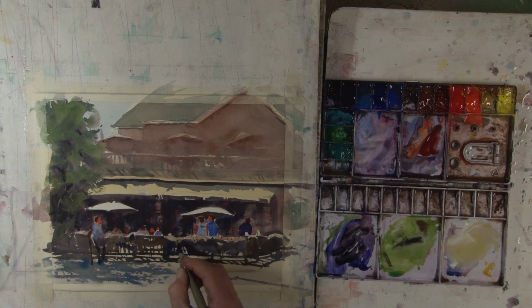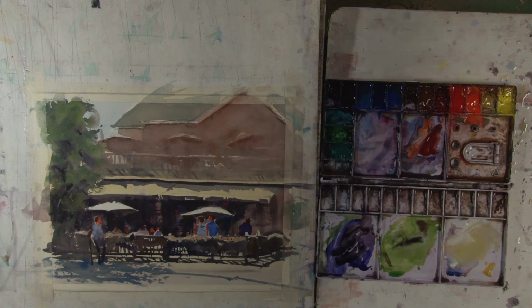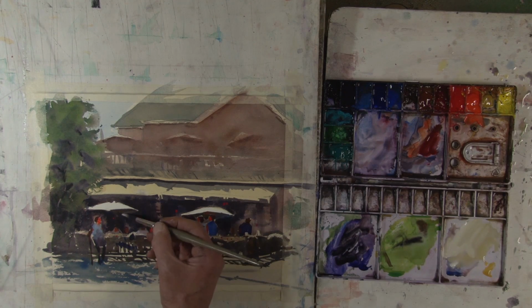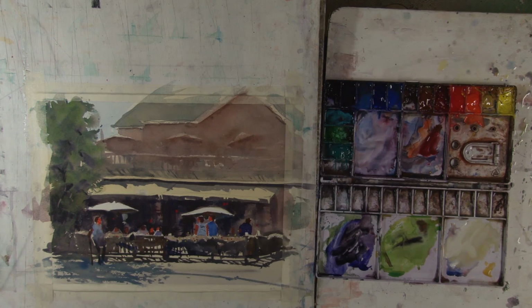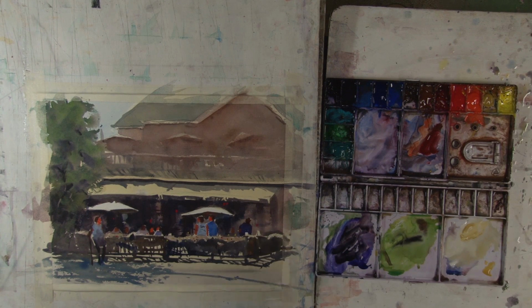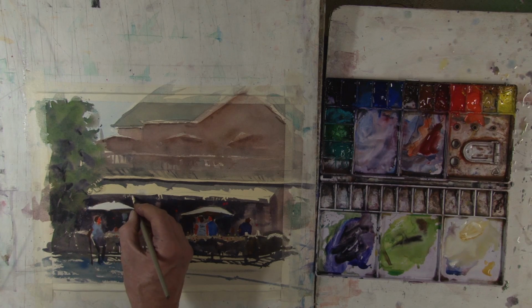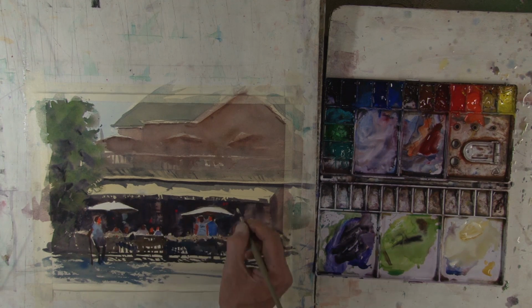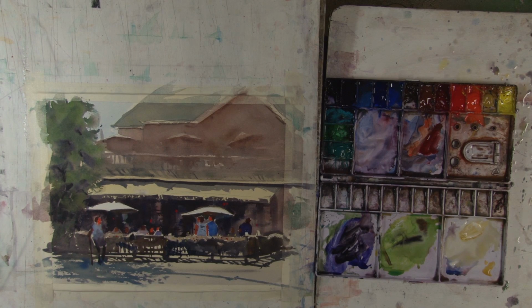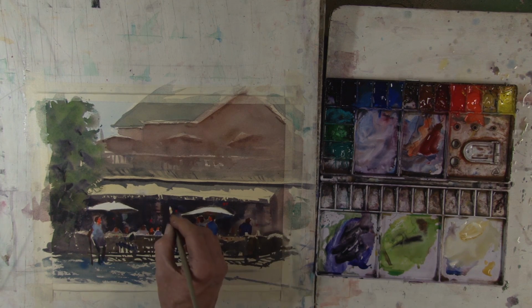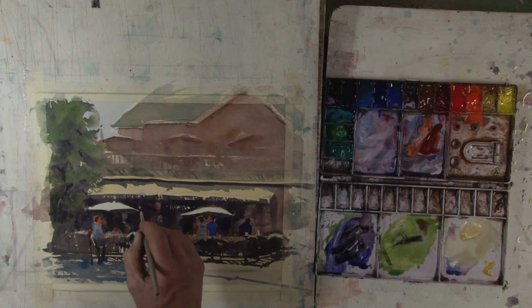Okay, this is something I almost always do. Just little dabs of pure Cad Red light, just to make it an interesting surface, to give your eye reasons to travel around a bit. And then yellow ochre and Chinese white to do the lettering on there. I'm not trying to write anything, just have little strokes that look like letters.